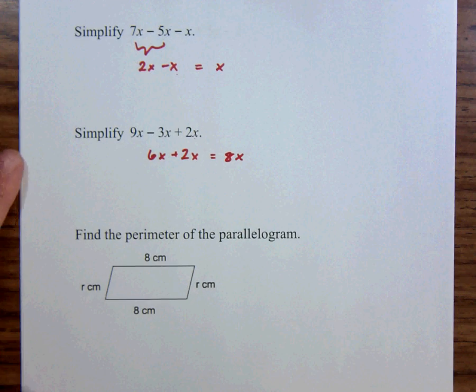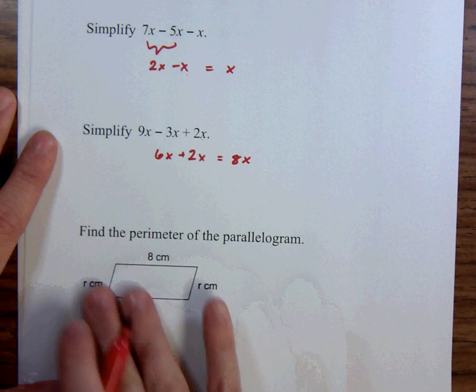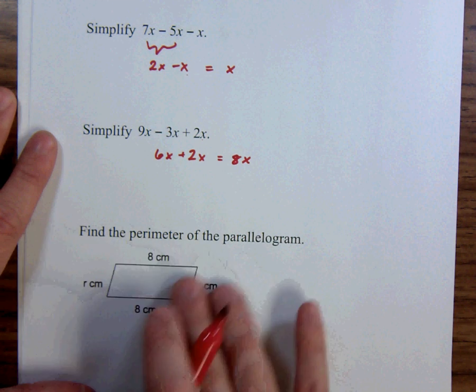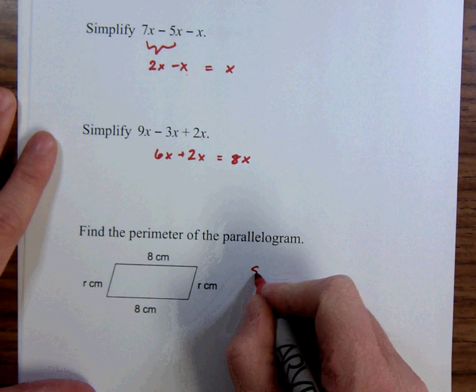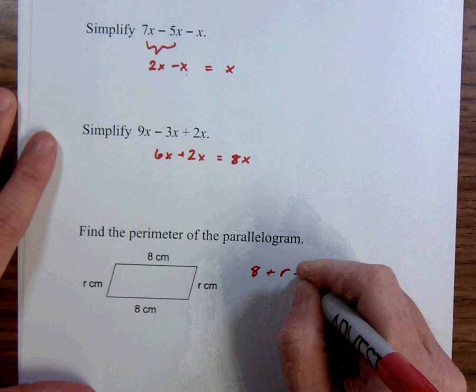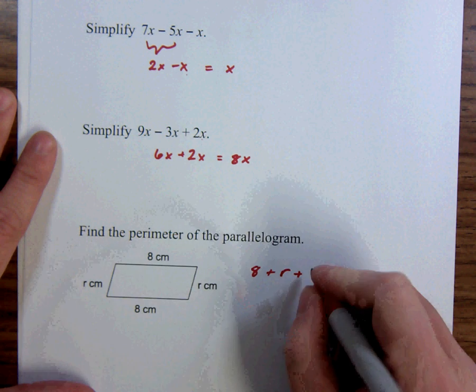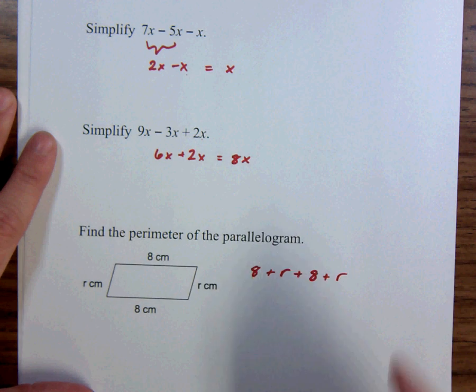I want to find the perimeter of this parallelogram. Well, I think about every side in terms of like terms. So a perimeter is all the sides added together. So I have a side that's equal to 8. I have a side that's equal to r. I have another side that's equal to 8. And I have another side that's equal to r.